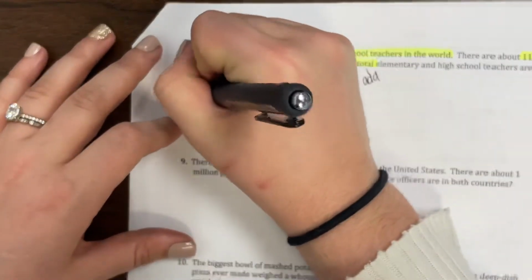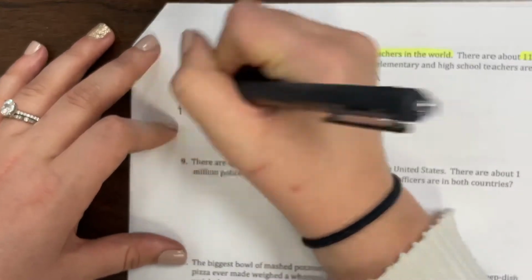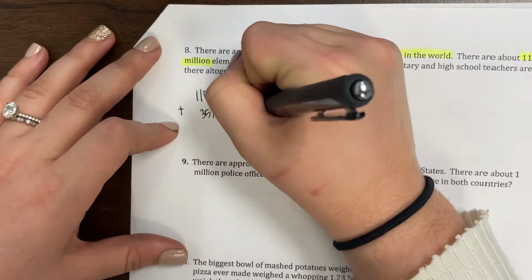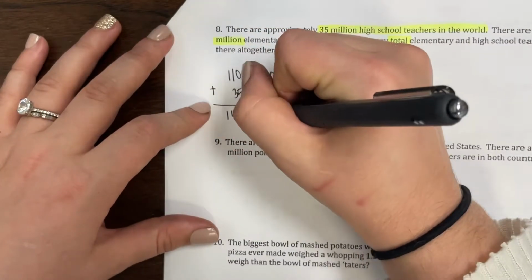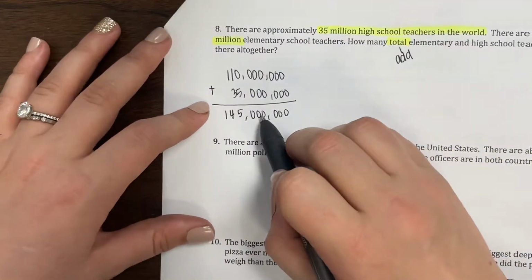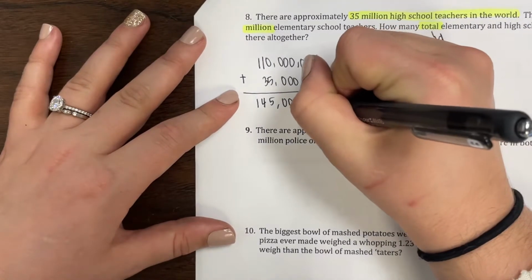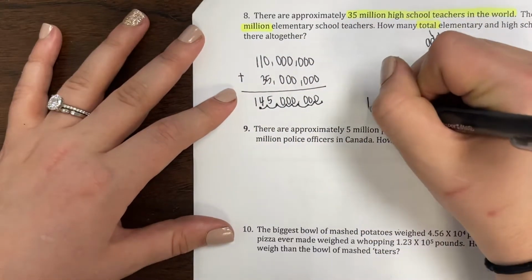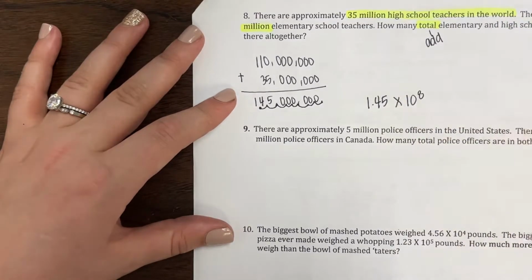So if I have 110 million plus 35 million, okay, that's going to give me 145 million. And now I just need to change that into scientific notation. So I'm going to move 1, 2, 3, 4, 5, 6, 7, 8 times. I'll get 1.45 times 10 to the power of 8.